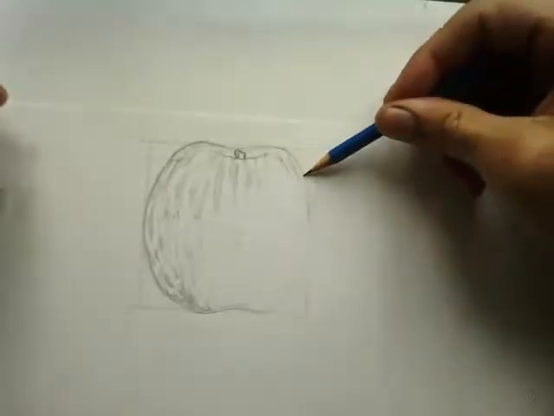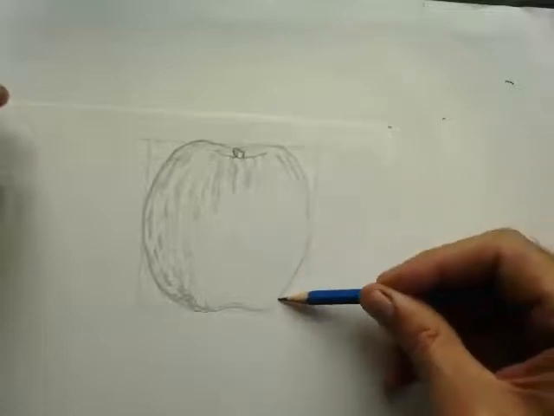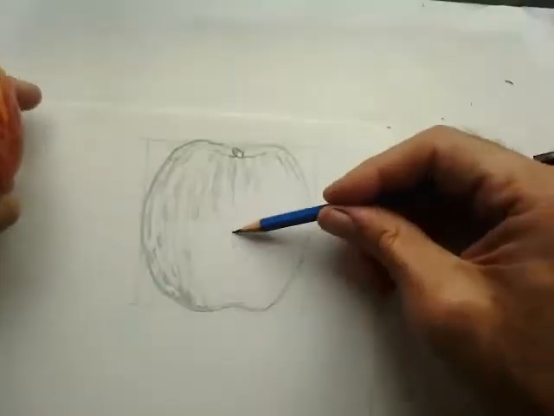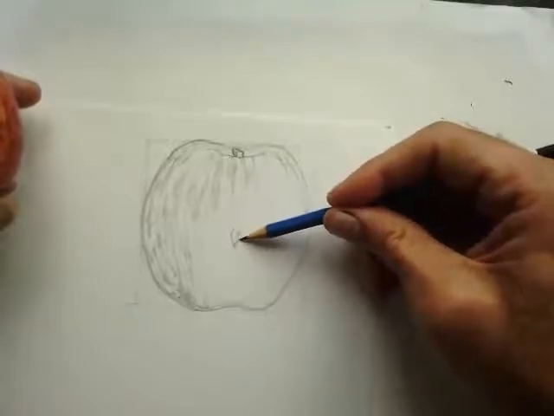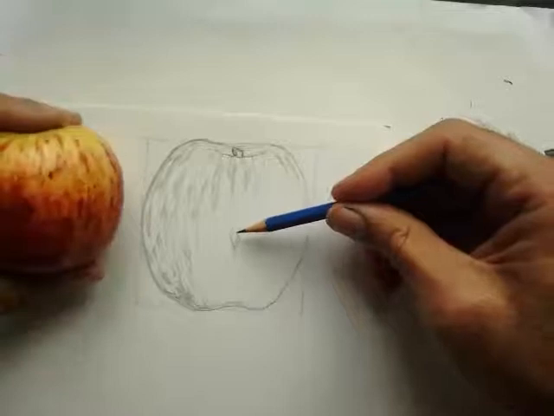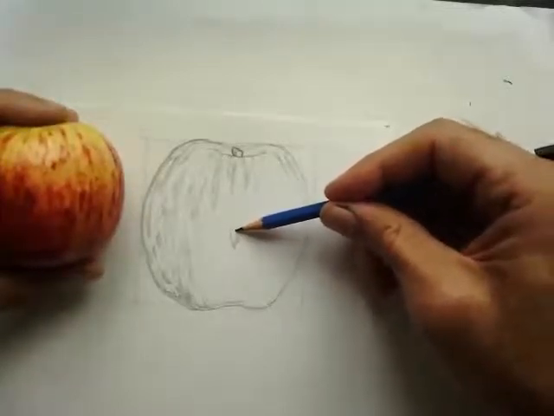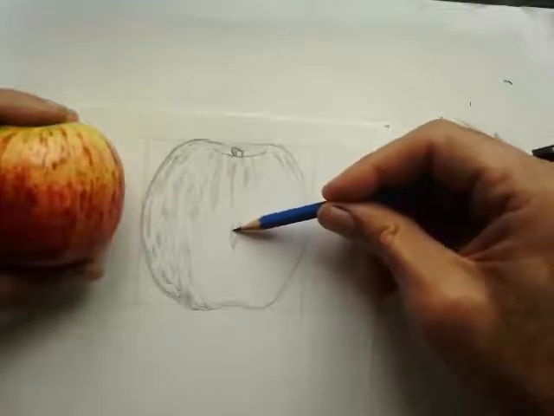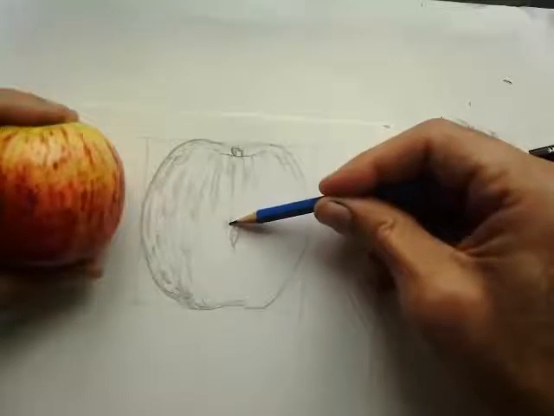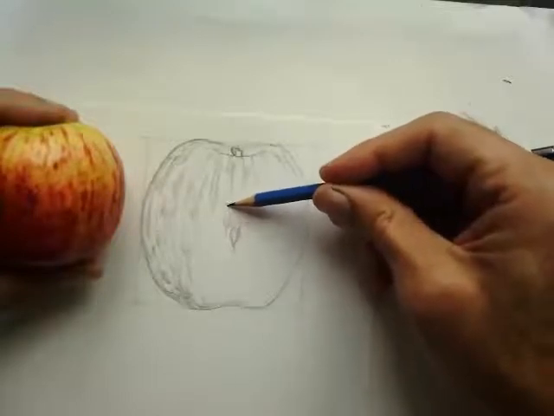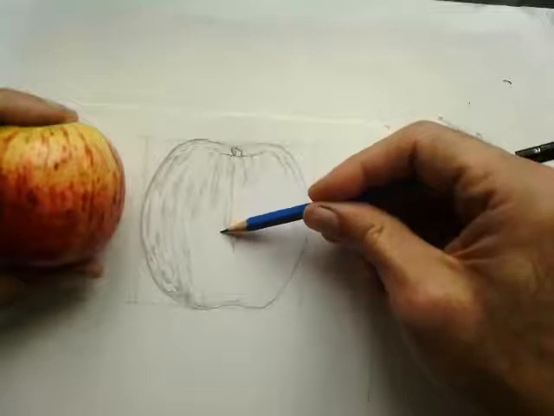Does that look like an apple to you guys? Maybe, maybe not. We can bring this line over here a little bit darker. How's that? I'm going to add this little detail in here. There we go.